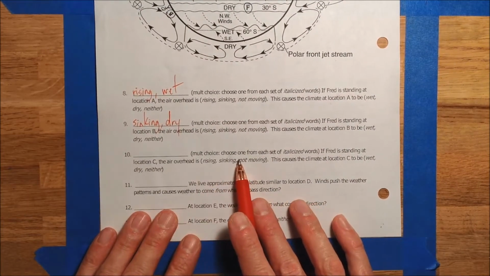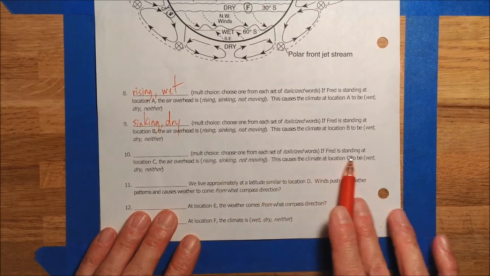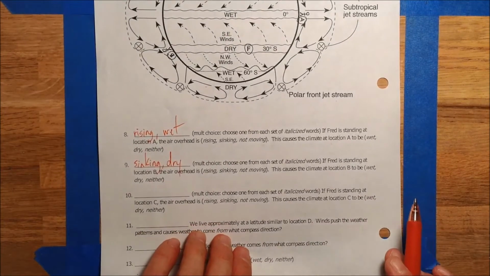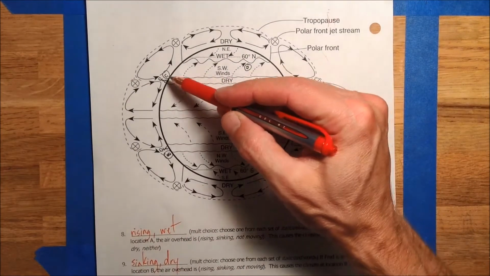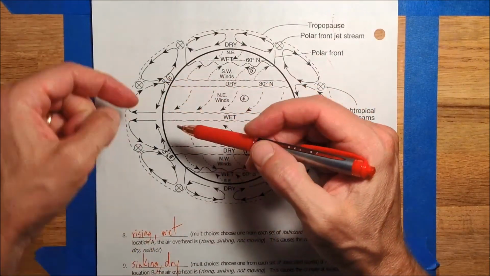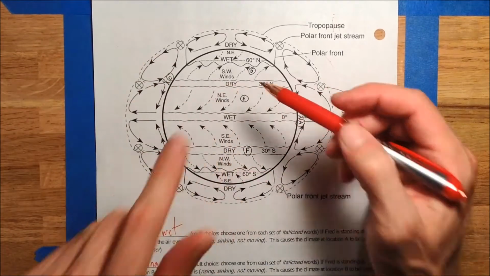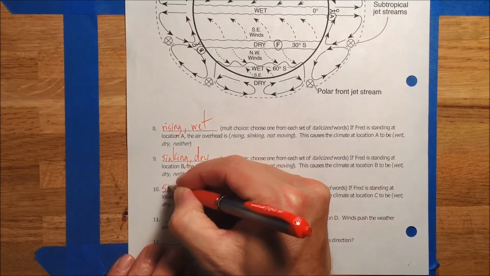10. Multiple choice. Choose one from each set of italicized words. If Fred is standing at location C, same question. What's the air doing? And how's it going to cause the climate to be? Where's C? C's here. What's the air doing? Look, it is sinking onto him. It's caused this area to be dry. Sinking, dry.